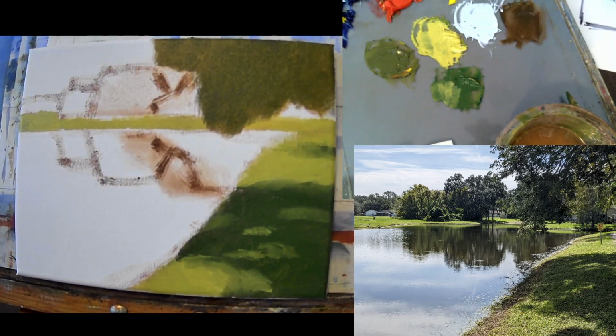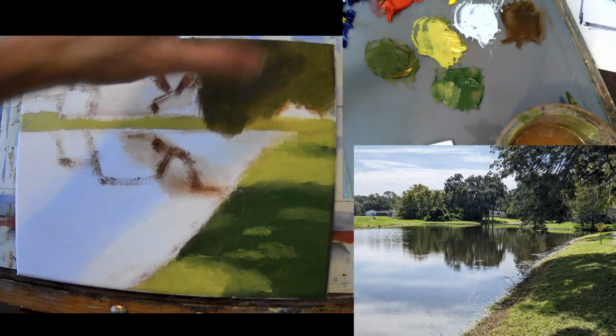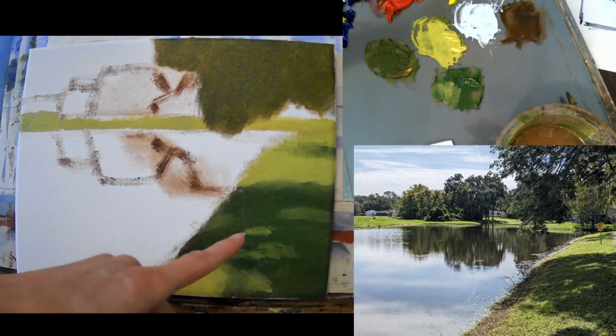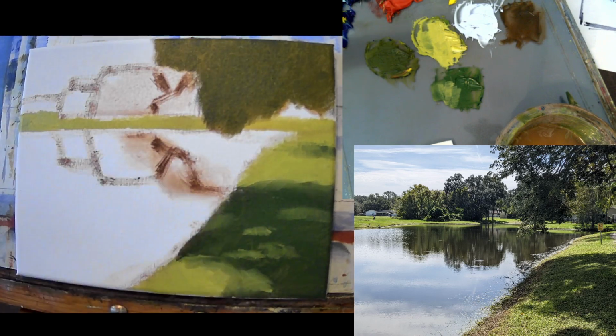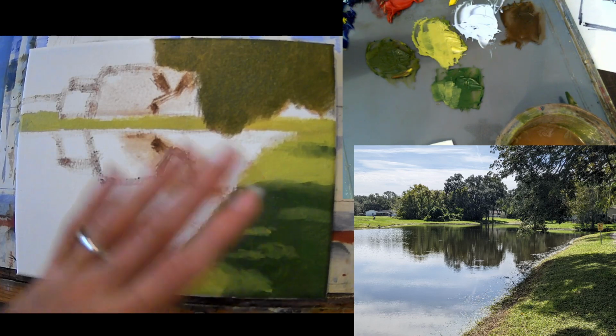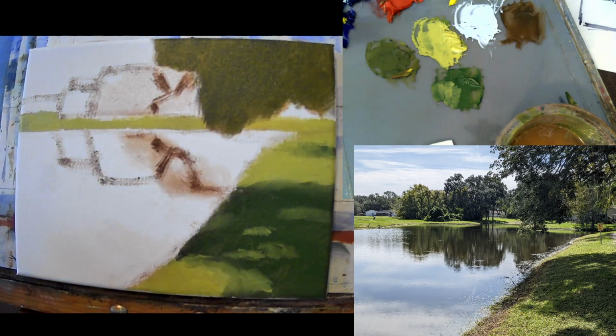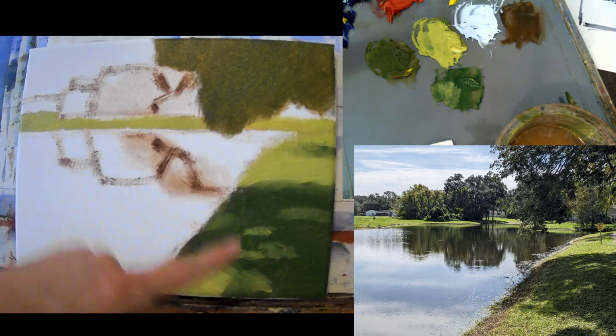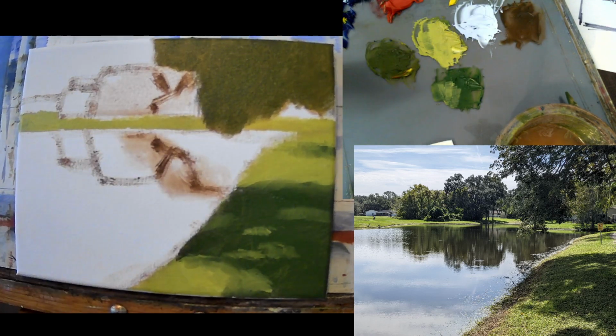Okay, so now it really does feel like this tree is hanging over this grassy area and making the shadow, and it makes more sense. Right now, to me, this shadow looks a little too dark, but I'm going to add the rest of the colors and then I can see what I think. And if I think, oh, it's too dark, I can always lighten that up.